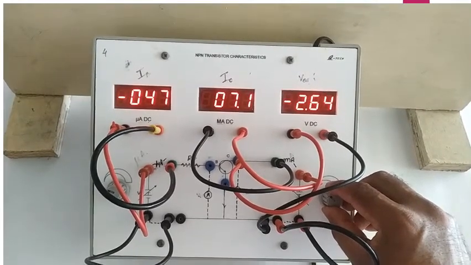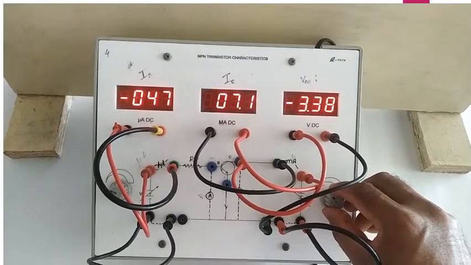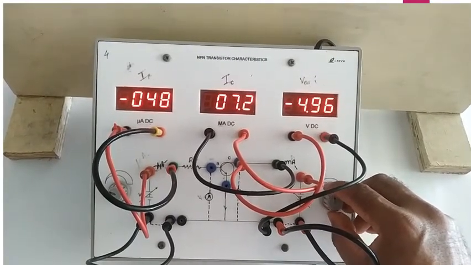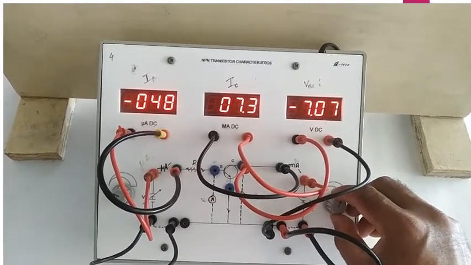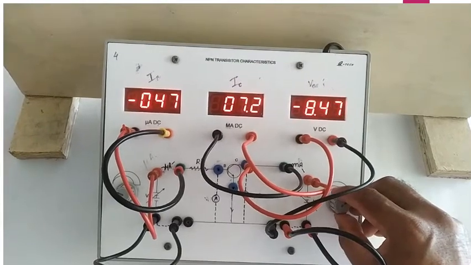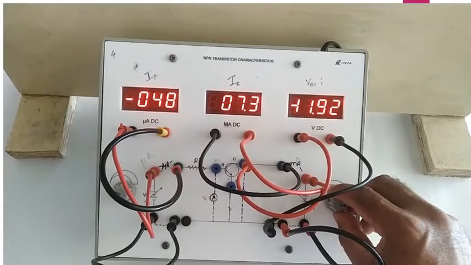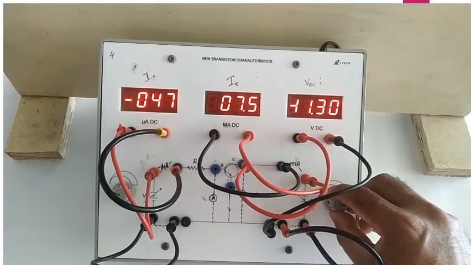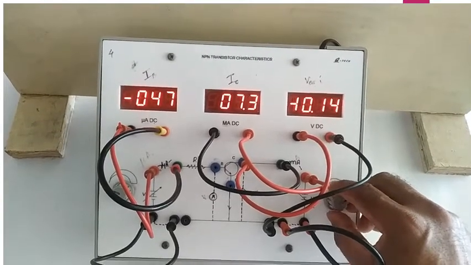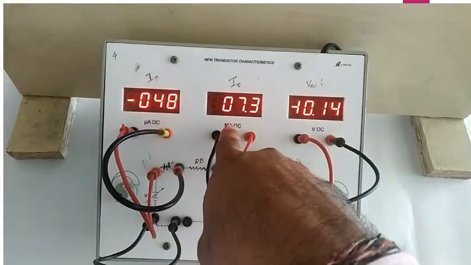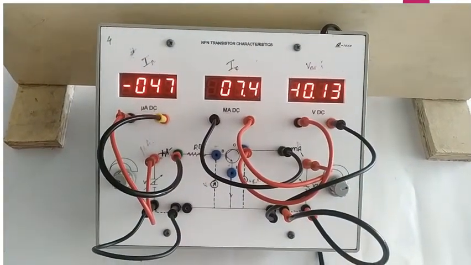For 3, 7.1. Likewise you have to note down the corresponding reading by varying 1 volt in the voltmeter. So this is the method, a simple method. You have to take it till 10 volts. The final value of voltage is 10 volts. Up to that extent you have to measure the milliammeter reading. This is for the first trial.